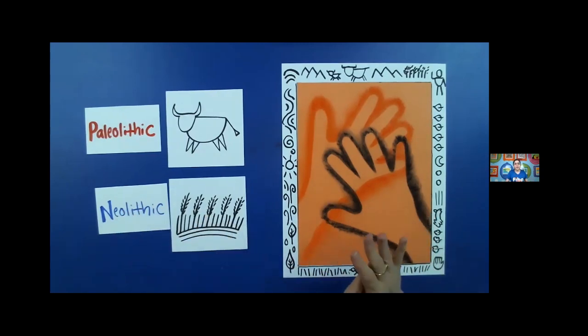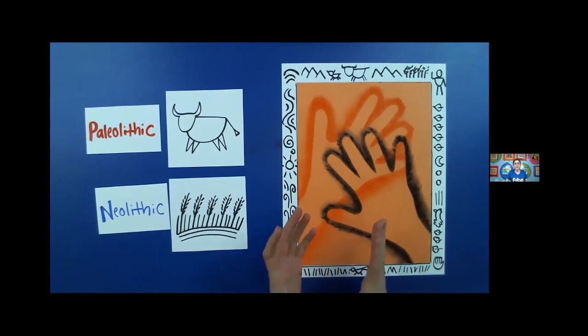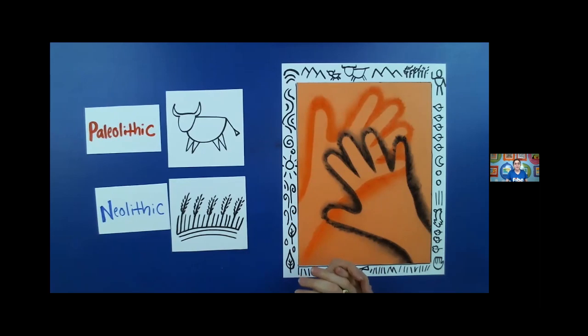And then remember, cave art can be found all over the world. The cave art that we looked at today was from Lascaux Caves in France, which are very famous with the bull that's like 17 feet long. Ancient art is the first example of art that we see in human history, where the art begins and where we start documenting it. It's the oldest one.